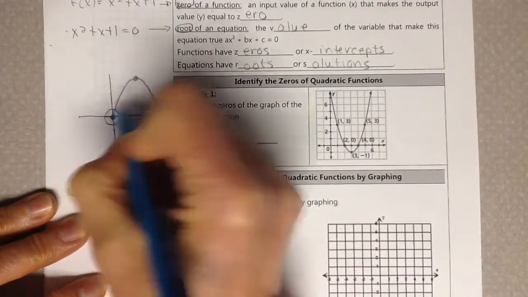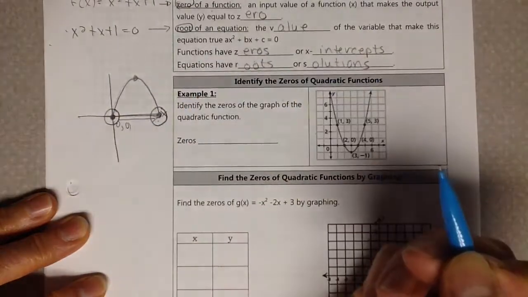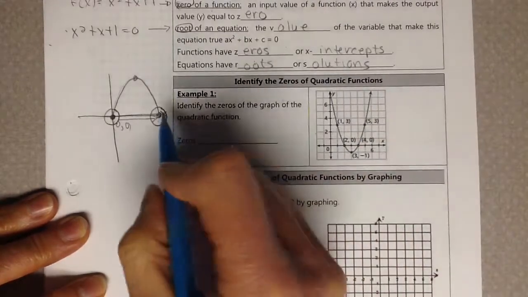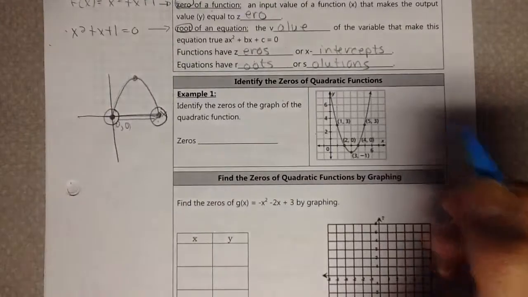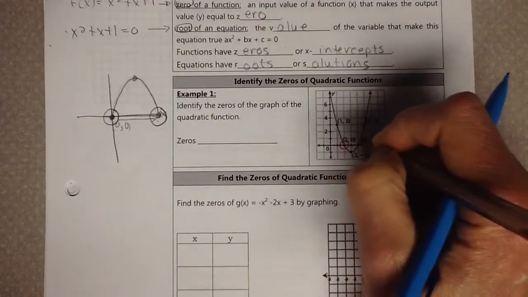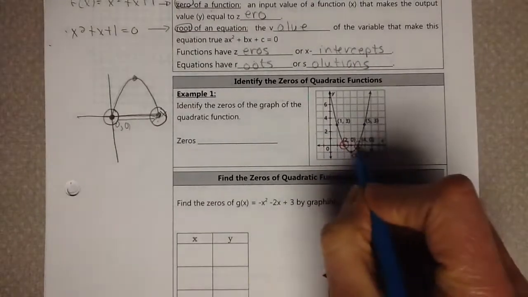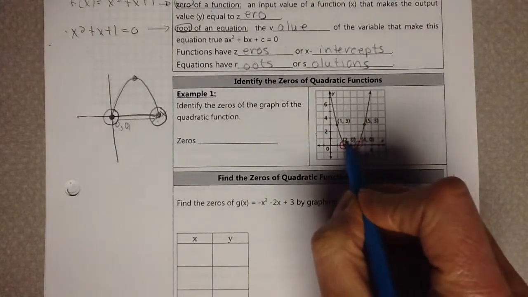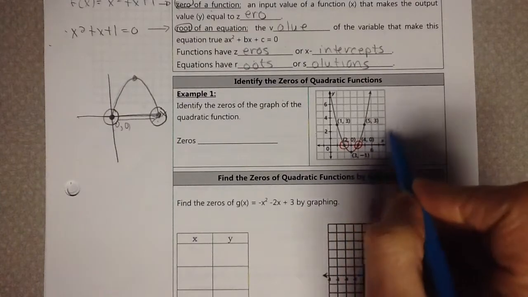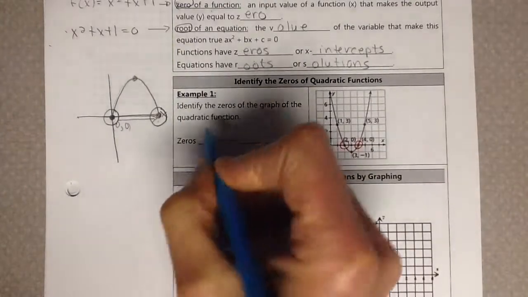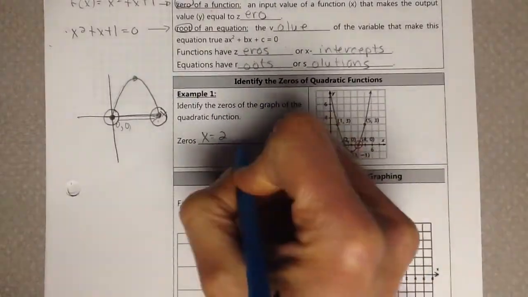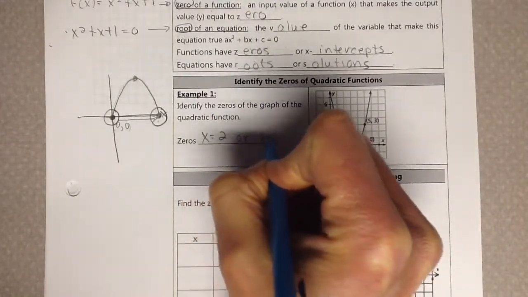So zeros are where the function has a y-coordinate of 0. Looking over here, if we want to identify the zeros, all we need to do is go to the x-axis, circle the points that are on the x-axis, and identify the x-coordinates, because the y's are always going to be 0. If you want to think of this as height, the height is 0. So our zeros for this would be x equals 2 or x equals 4.